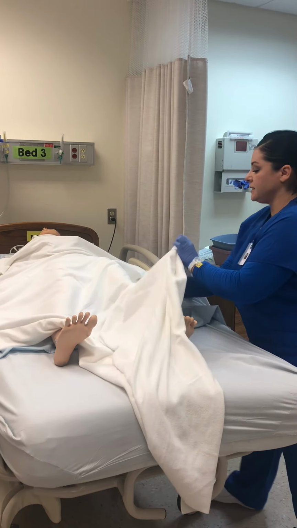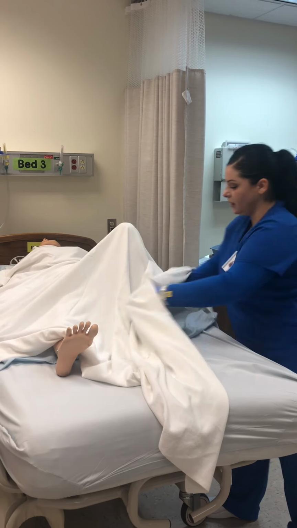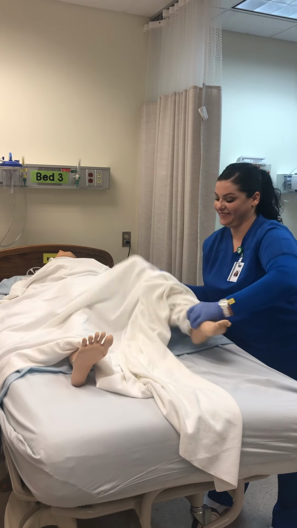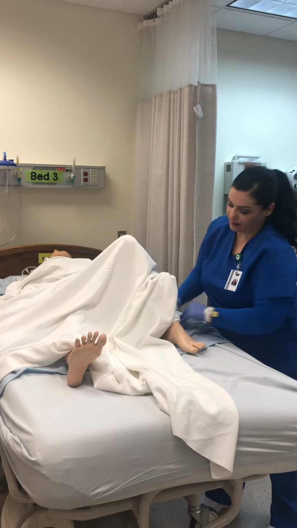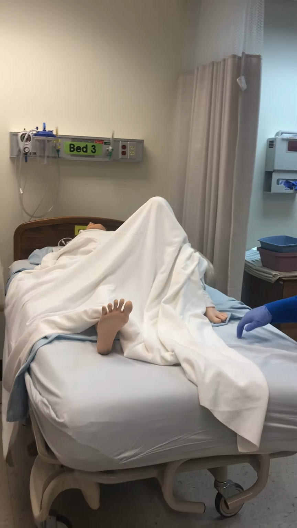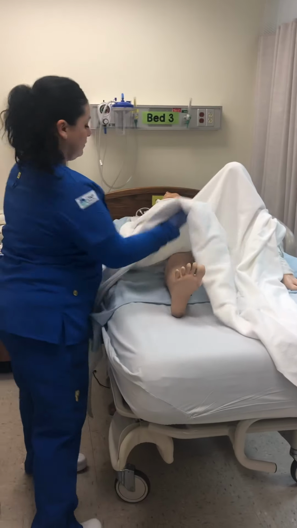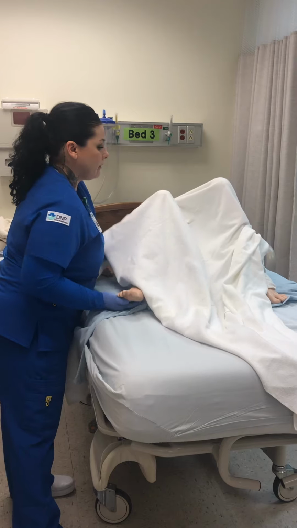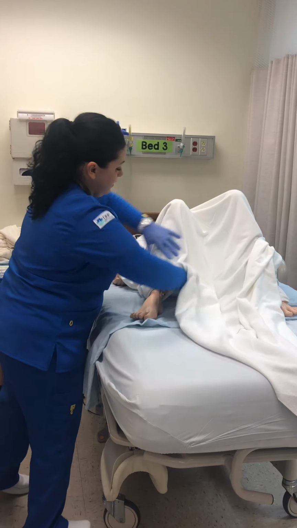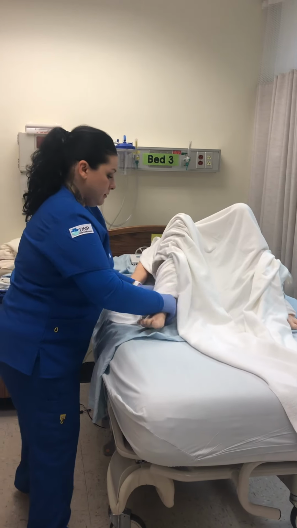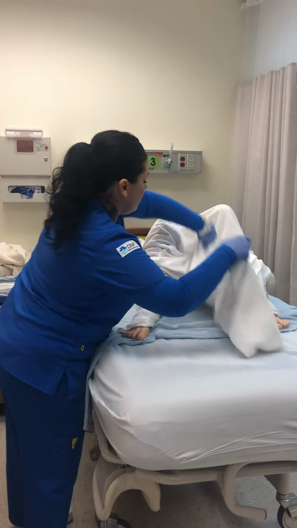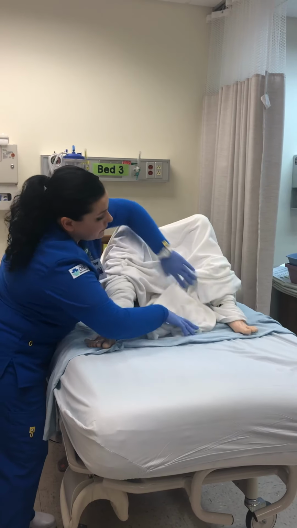Okay, so we're going to pull this knee up. I'm going to bend the knee. You're going to take one of your side flaps, just bring it around, and kind of wrap it around the foot. Okay. Same thing over here. Make sure that foot's flat on the bed. Bring your side point out and around. Okay, so now we have this center point that we can easily lift up.